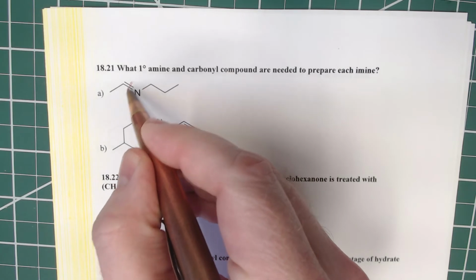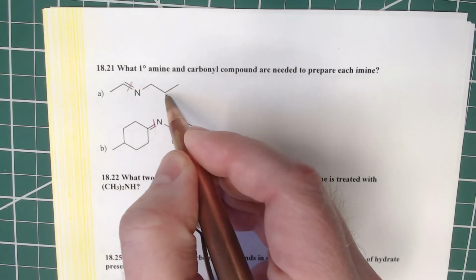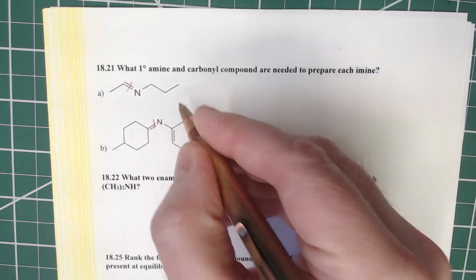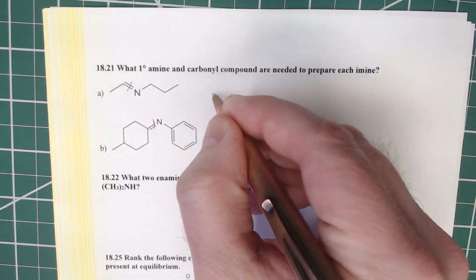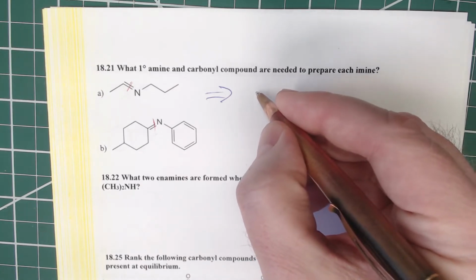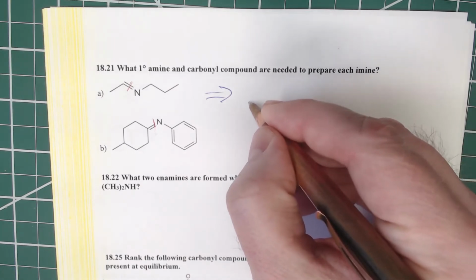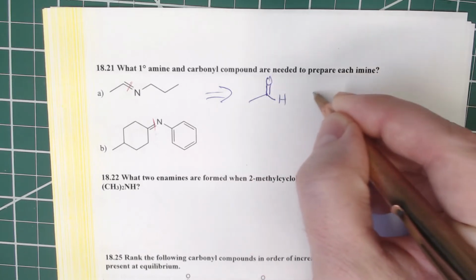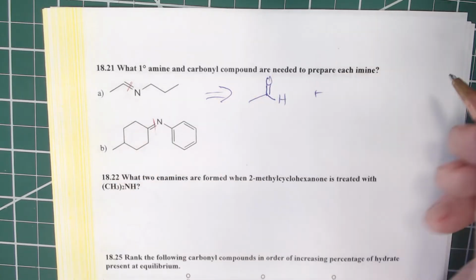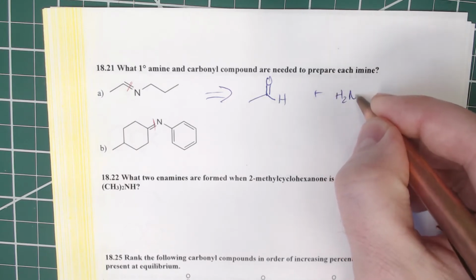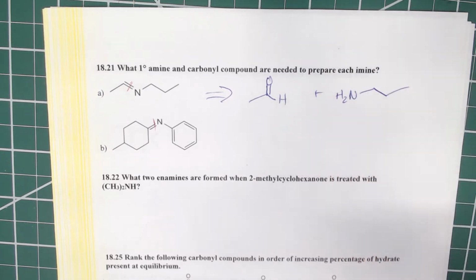The thing that is on the nitrogen side, that will be the amine, and the thing that's on the carbon side, that will be the carbonyl compound. So in this case, and I'm going to write this sort of as a retrosynthesis, our carbonyl compound is going to be acetaldehyde, and our amine is going to be propanamine, so H2N. We get that.